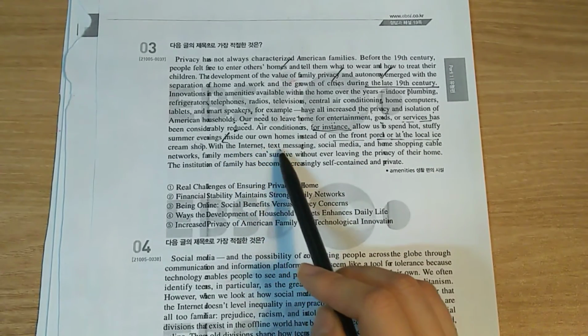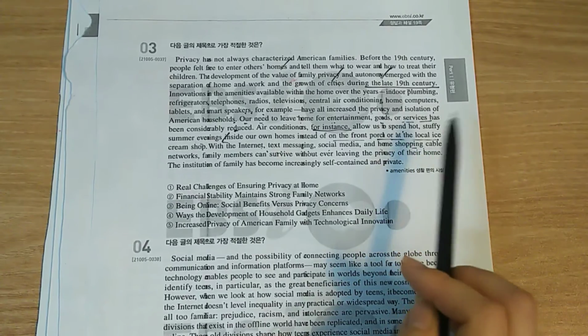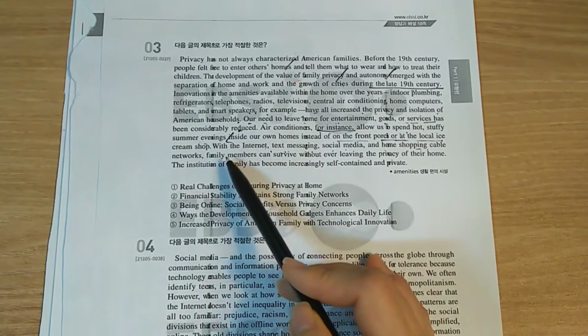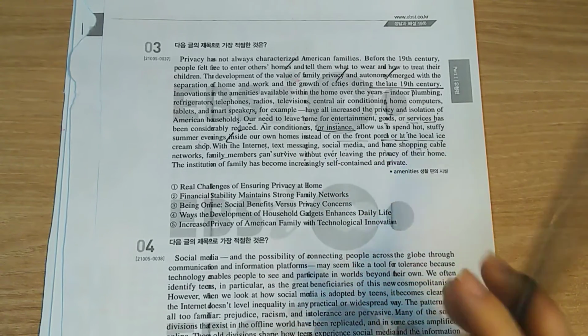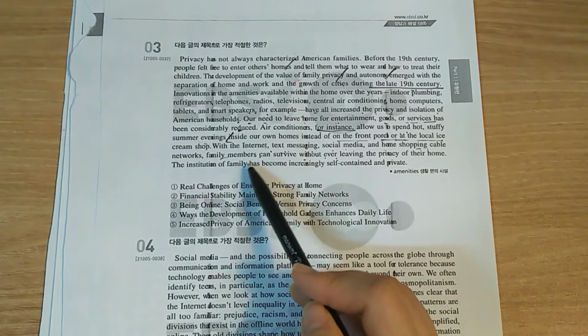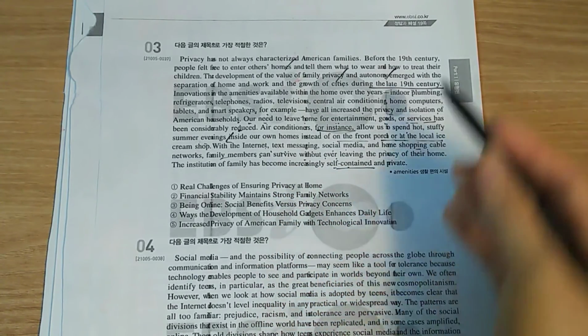With the internet, text messaging, social media, and home shopping cable networks, family members can survive without ever leaving the privacy of their home. The institution of family has become increasingly self-contained and private.